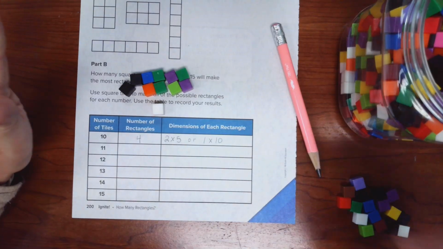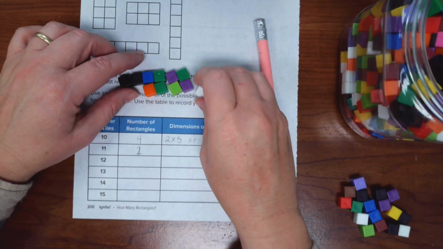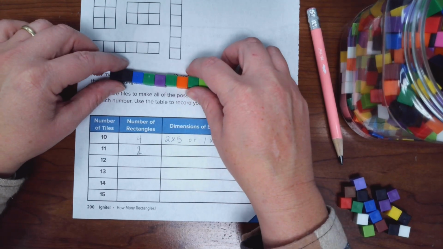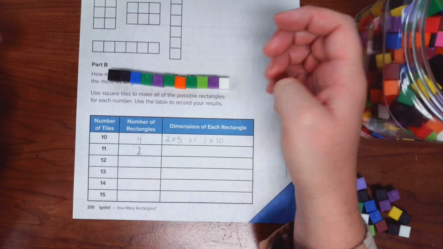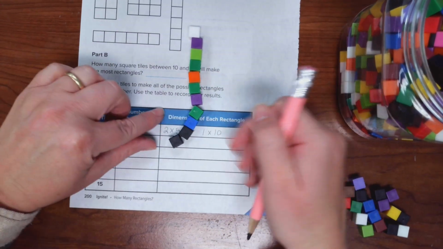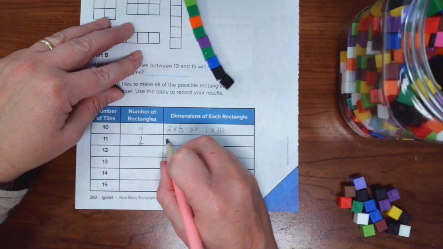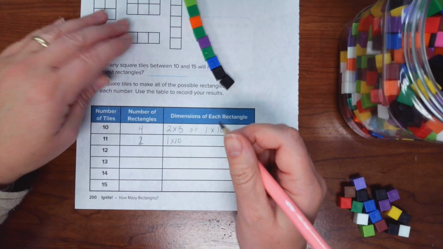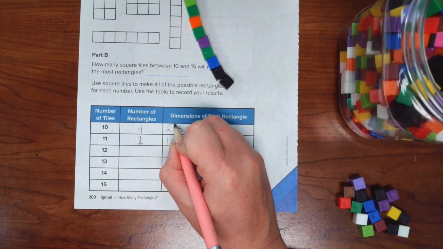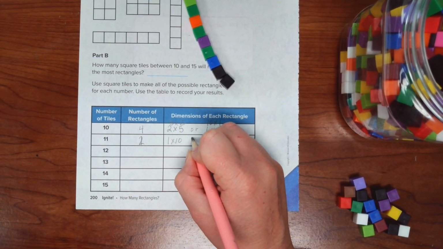Okay, you might find other ones, but Miss Haycraft is only finding 2, because this is discovery. I can only find this way, and then I can turn it and make it go straight up and down. So I can only find 2, and we can flip these around. Remember commutative property? So 1 times 10 or 10 times 1. So it would be 5 times 2 and 10 times 1.